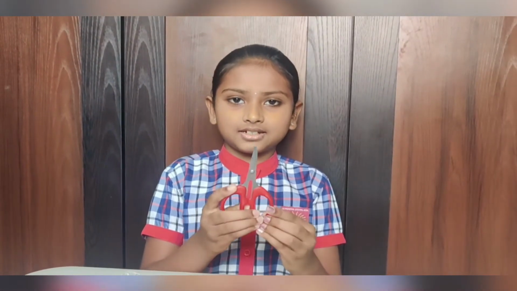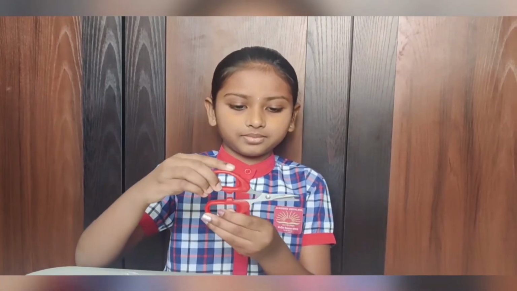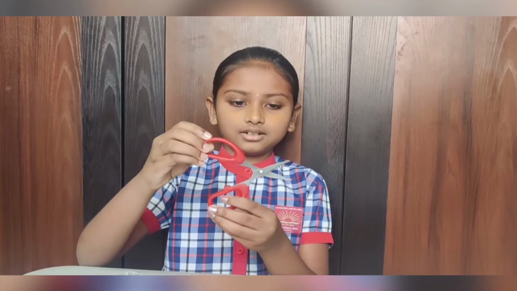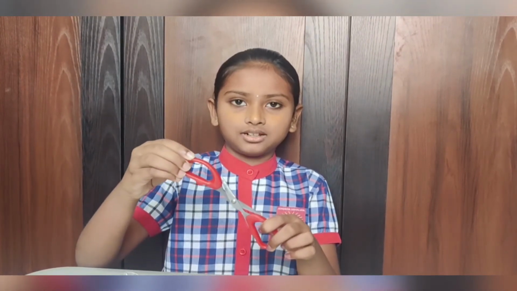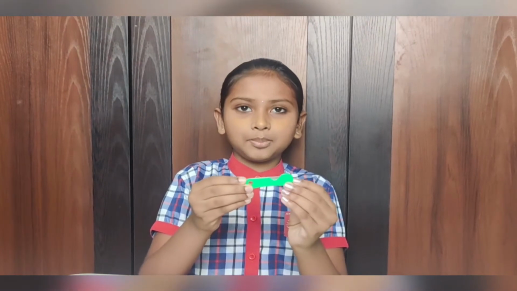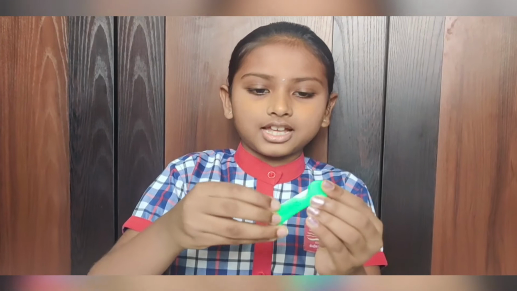This is a scissor. I am going to show you 3 angles in this. Acute angle, right angle and obtuse angle. This is a paper cutter. I am going to show you 4 angles in this as well.